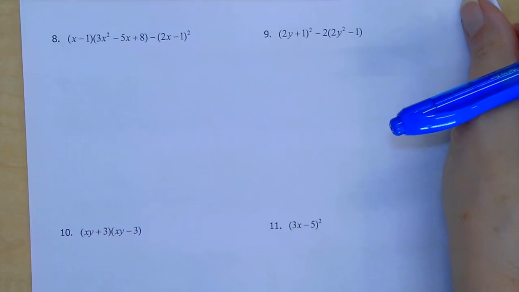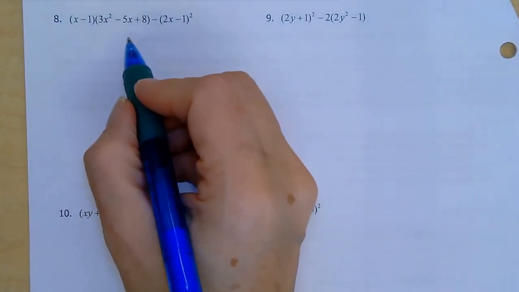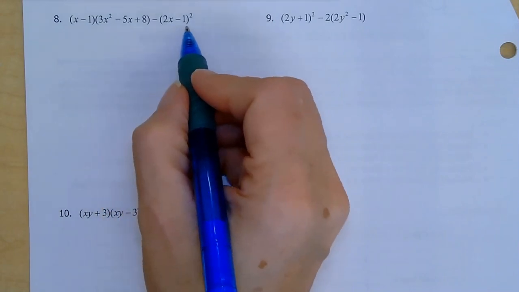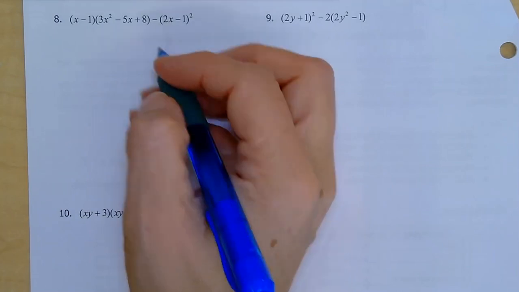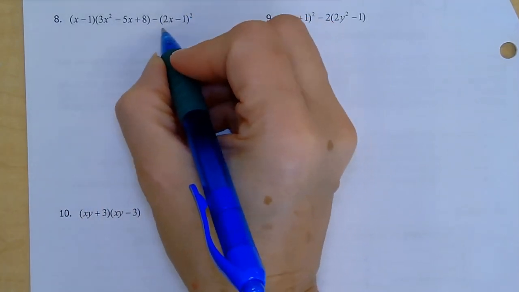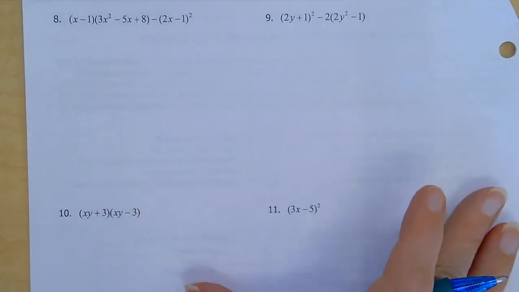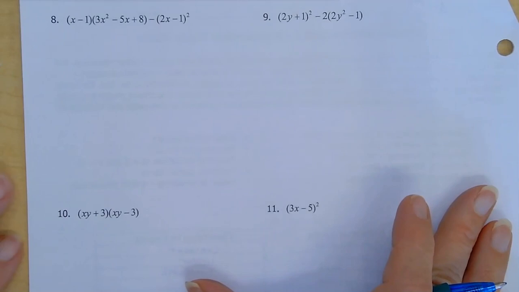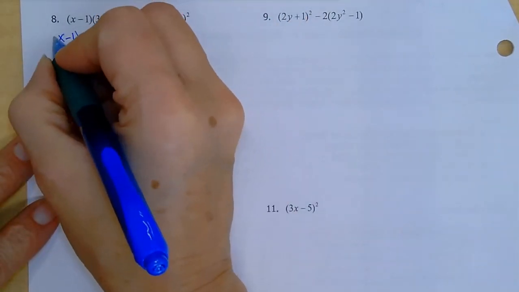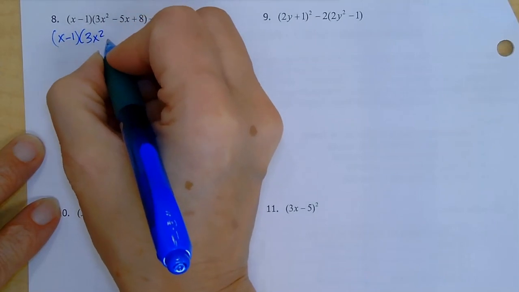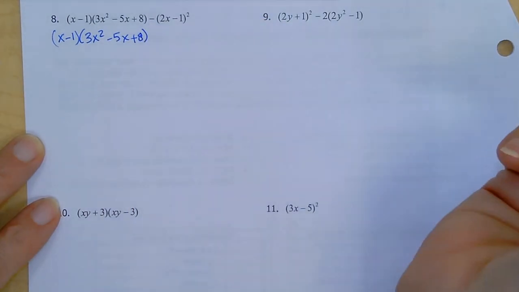All right, same story. So in this case, I have x minus 1 times 3x squared minus 5x plus 8 minus 2x minus 1 all squared. So order of operations is going to tell me that I have to take care of that exponent, right? And I'm also going to multiply x minus 1 times the trinomial there. Okay, so I'll do it one at a time. X minus 1 times 3x squared minus 5x plus 8. I'm just going to do this one step at a time, so I didn't do anything there.